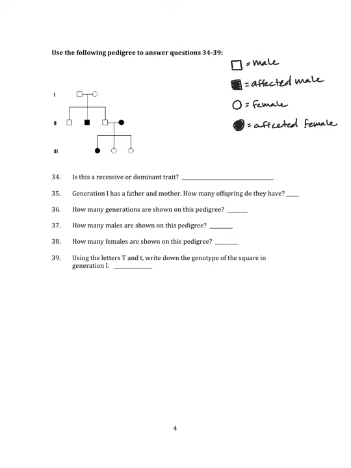The next several questions are about a pedigree. So before we talk about the answers, let's review how to read a pedigree. Remember that squares represent males, and if they're filled in or shaded, they are showing the trait that we're following in this pedigree. Circles represent females, and shaded circles represent females carrying the trait that we are following.